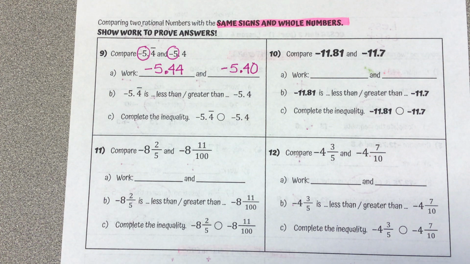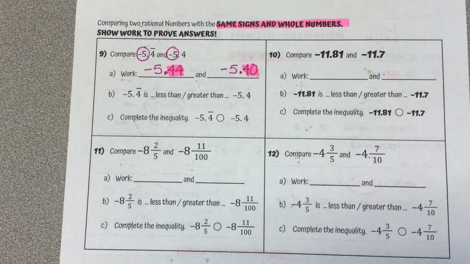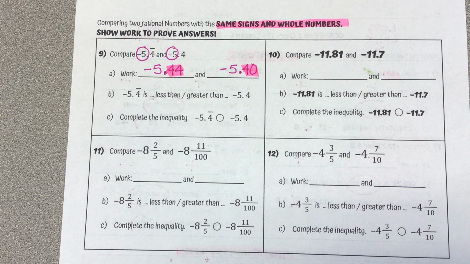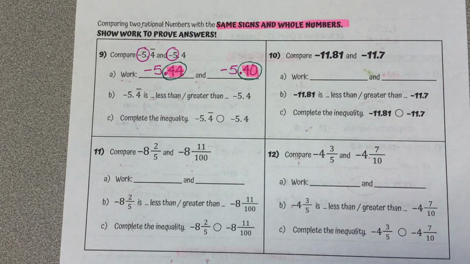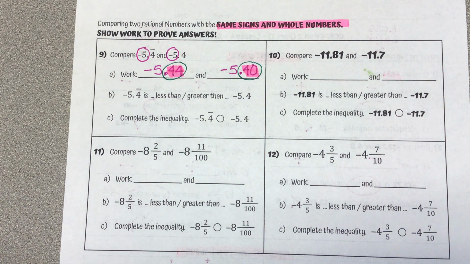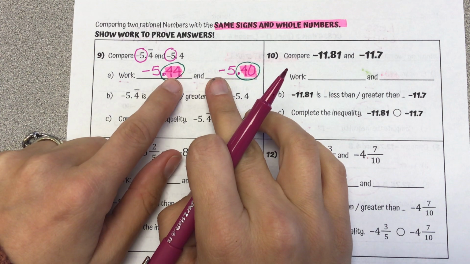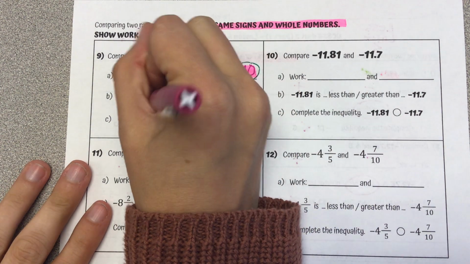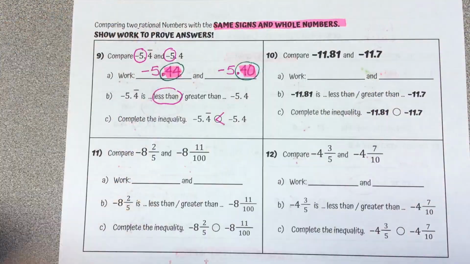So when they have the same whole number, same sign, we are ignoring the whole number. We are just looking at the number that follows the decimal. So I am just looking at 44 and 40. 44, if it was a positive, would be bigger than 40, but we're talking about a negative. So negative 44 is going to be less than negative 40. Less than is on the left. Our inequality sign looks like this.